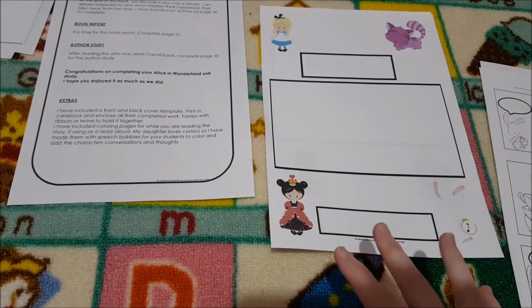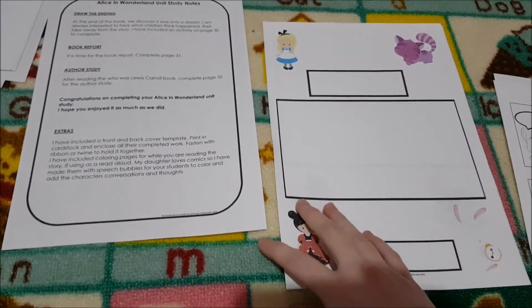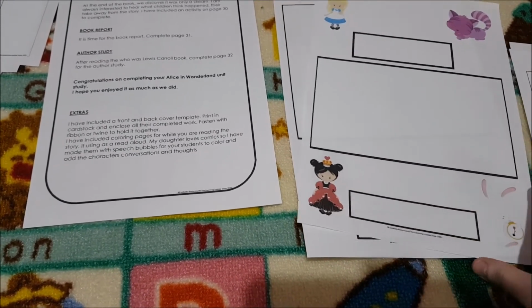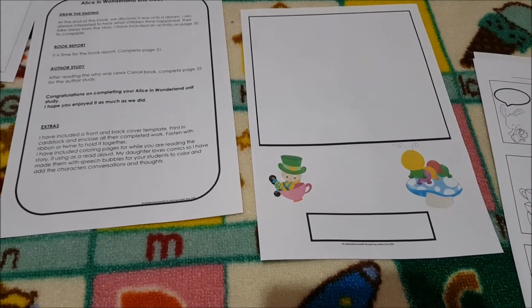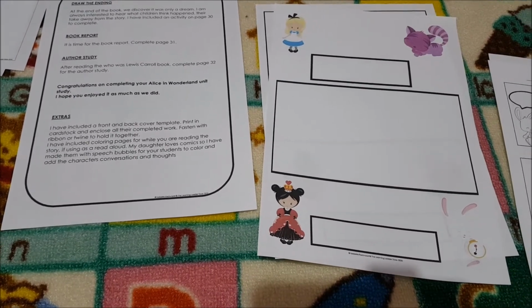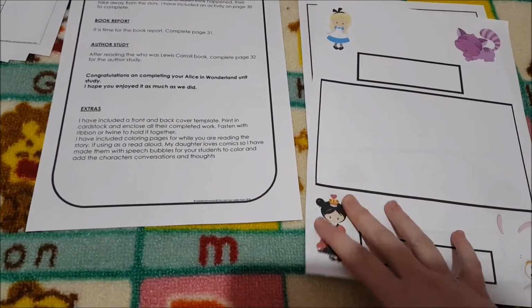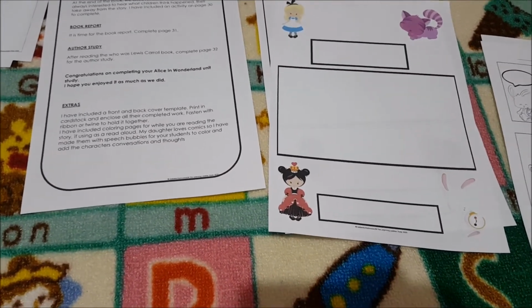And then finally your front and back cover, because what I am actually going to do is put them all together, all the different sheets and everything that she's done, with either some ribbon or some twine. I thought that would be really cute. So this is the front cover and that's the back cover. Then I'll laminate them once she's drawn on them and completed them, and then hole punch with some blue ribbon or some twine to keep everything together as a memory book.